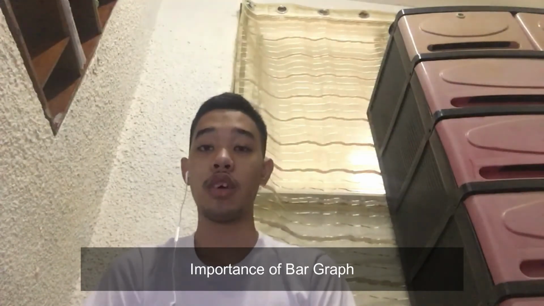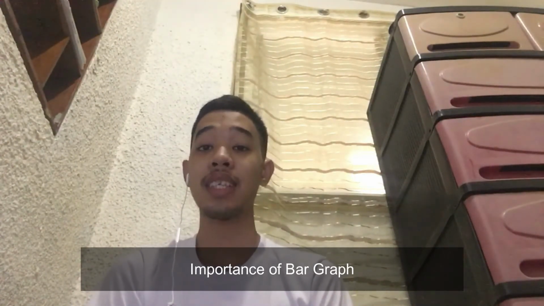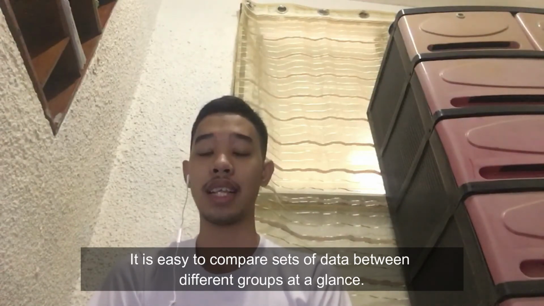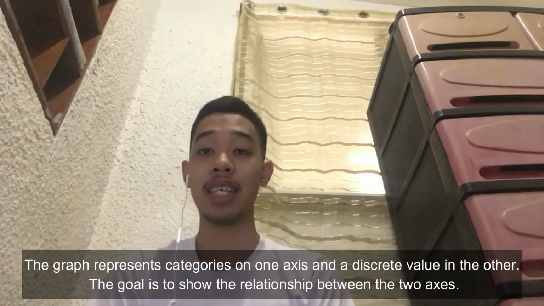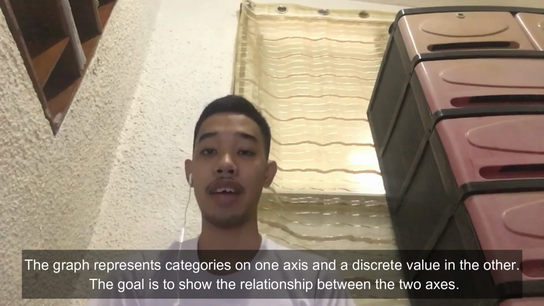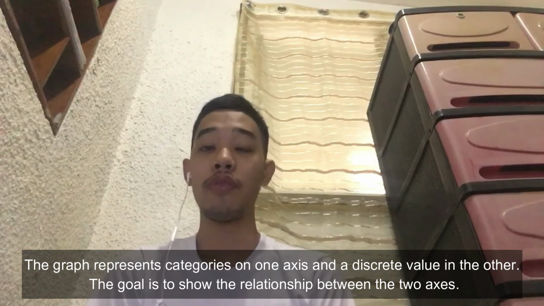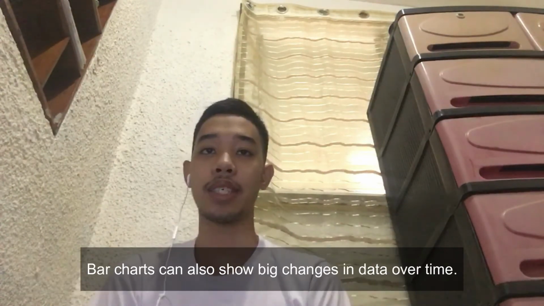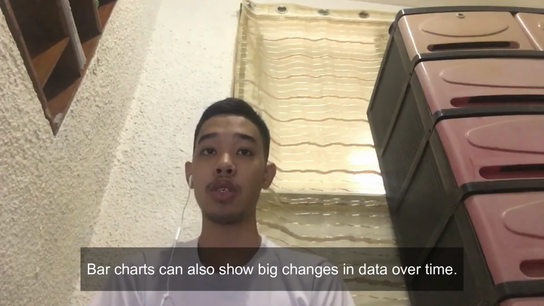The importance of a bar graph is that it makes it easy to compare sets of data between different groups at a glance. The graph represents categories on one axis and a discrete value on the other. The goal of this bar chart is to show the relationship between the two axes. Bar charts can also show big changes in data over time.